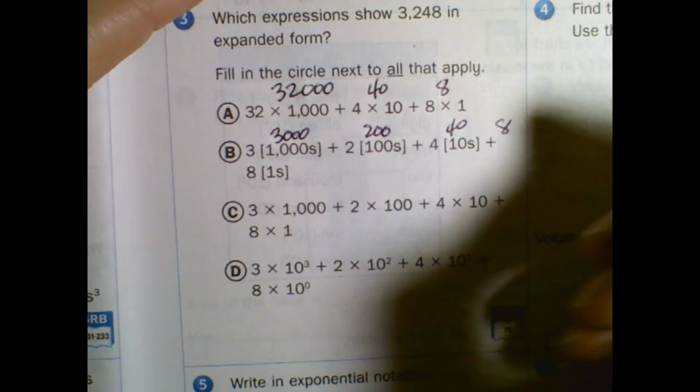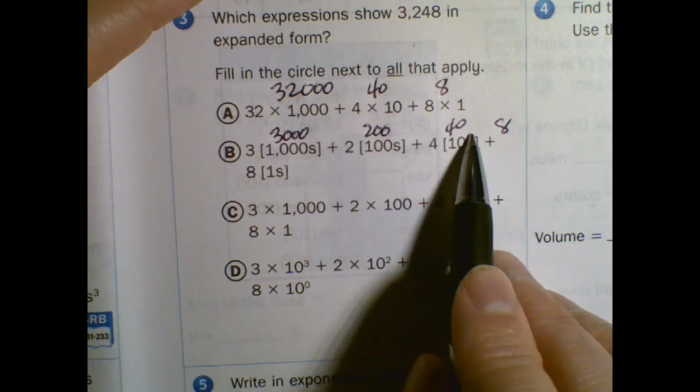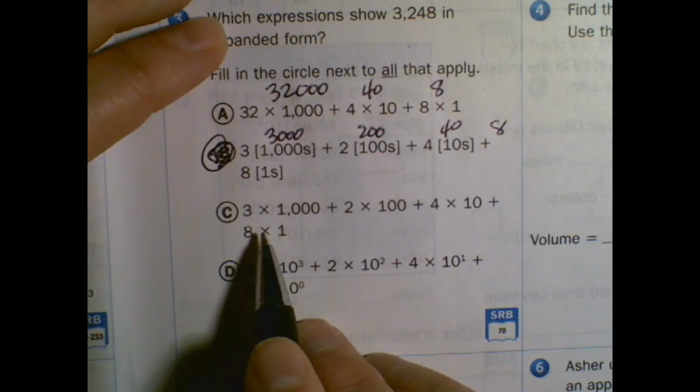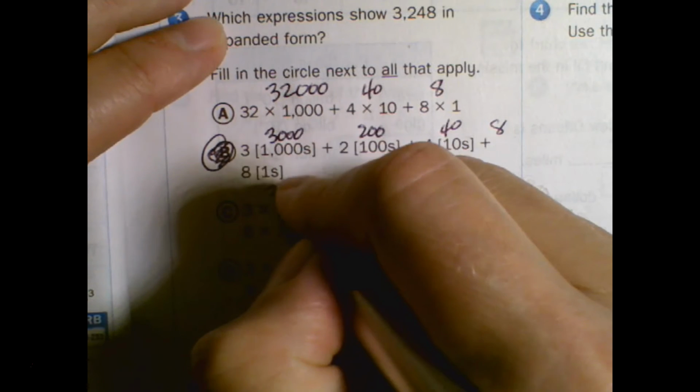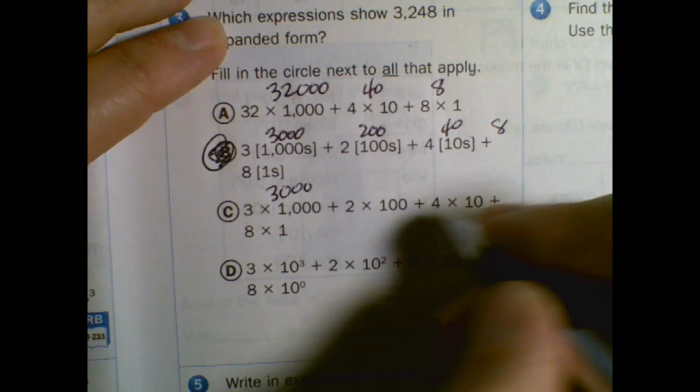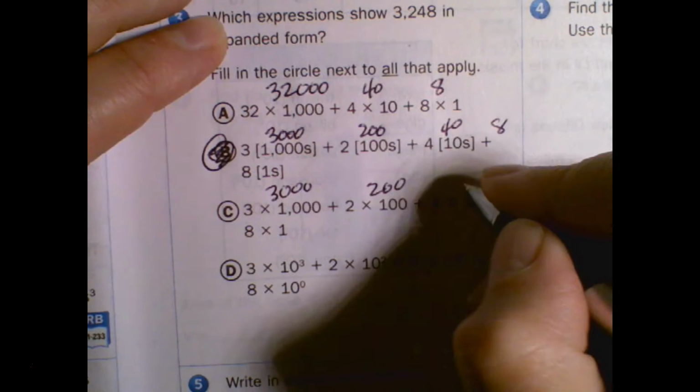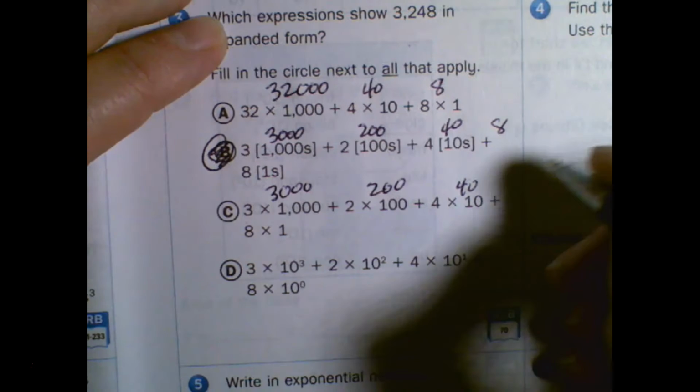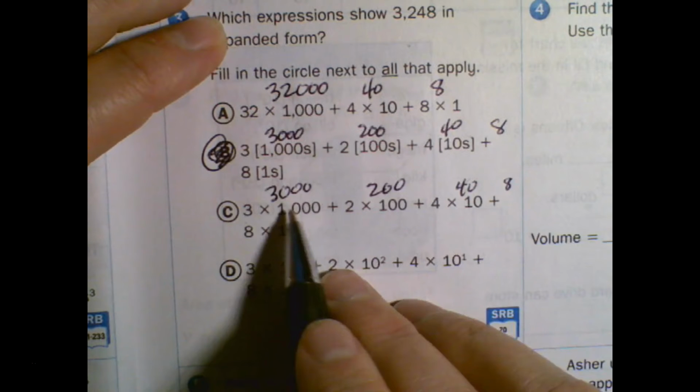I'll add that over here. 3,248. So that one works. Darken it in. 3 times 1,000, 3,000. 2 times 100. 4 times 10 plus 8, 3,248.